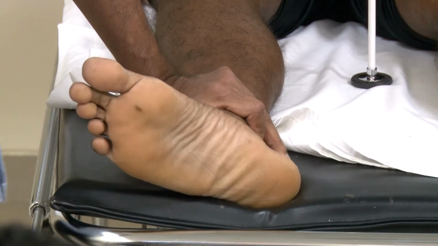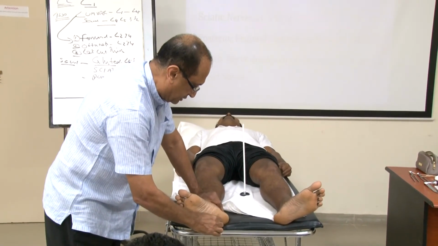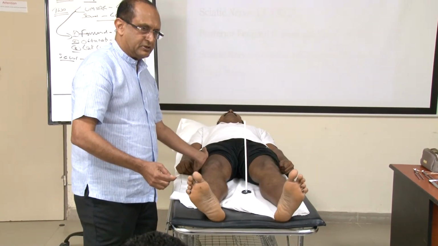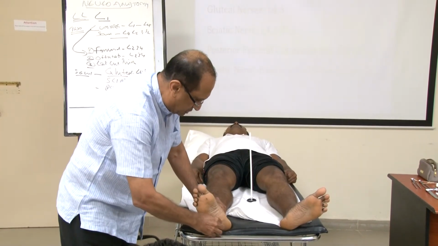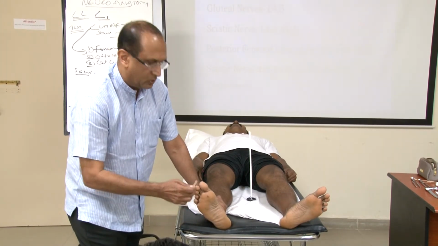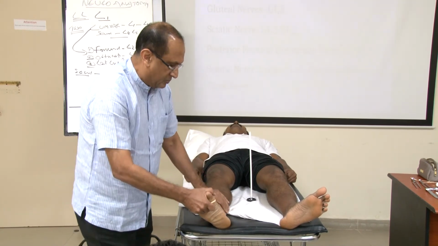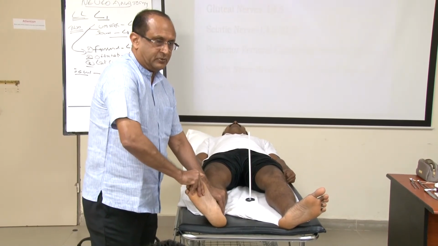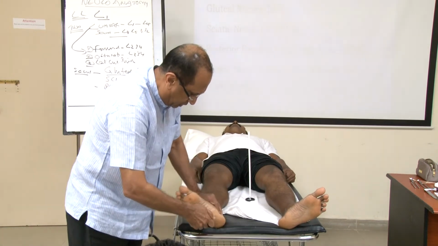Then you can come like this. So what happens in the normal flexor response: as you start scratching here, there will be a little bit of contraction of the tensor fasciae latae, a little contraction of the adductors, and then plantar flexion of the outer toes, followed by all the toes being drawn inward at the metatarsus, and there will be dorsiflexion and inversion. That is what happens in a normal flexor response. Okay, see, you can do like this.